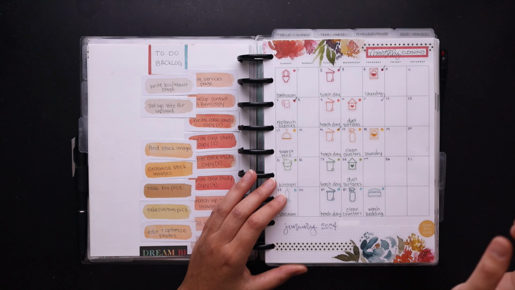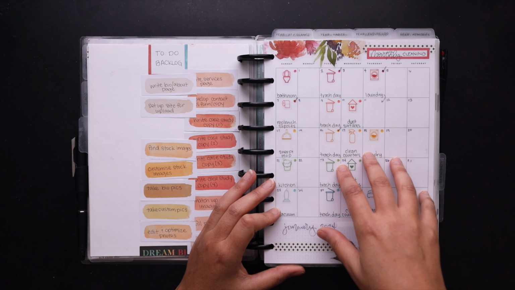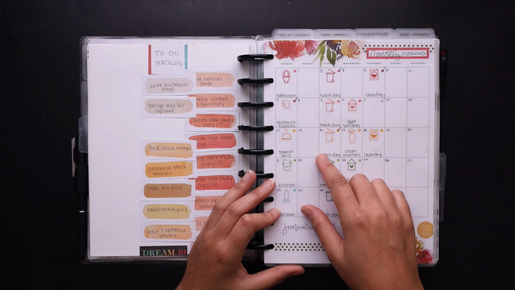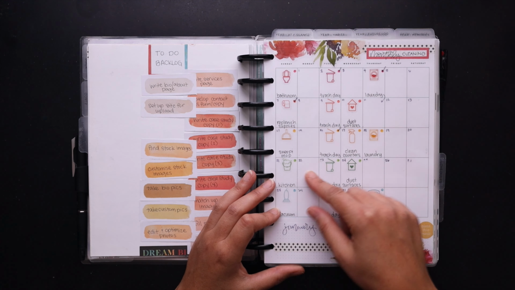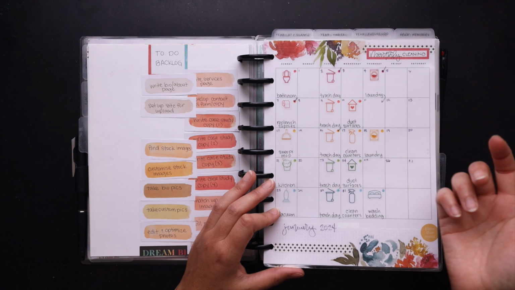And then finally, I have a monthly cleaning schedule, which is a laminated sheet that I made. I do have a video on that as well, but basically I use a Sharpie fine liner on this, and then I can erase it with a little bit of alcohol at the end of the month and reset it.